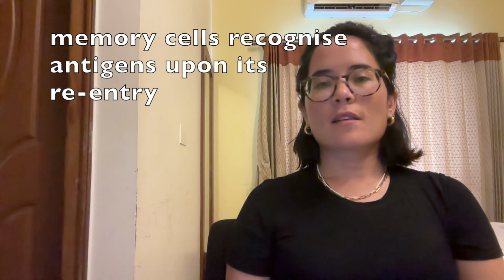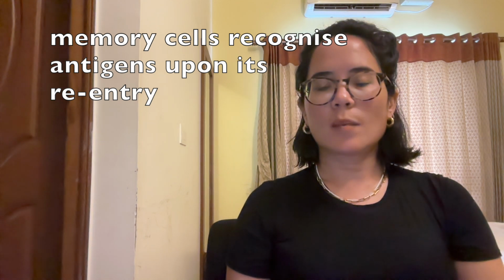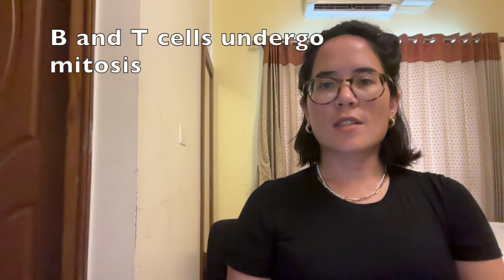Although we've mentioned this in passing, what is the role of memory cells in our immune response? We're going to look at both the T memory cells and B memory cells. In essence, both of them recognise the pathogen upon re-entry. They produce clones through the process of mitosis.